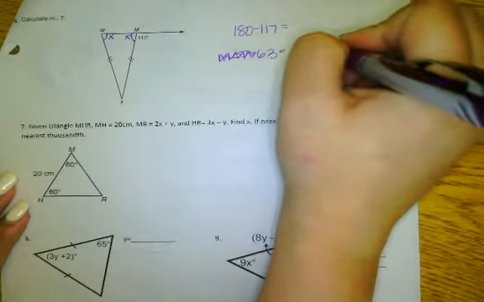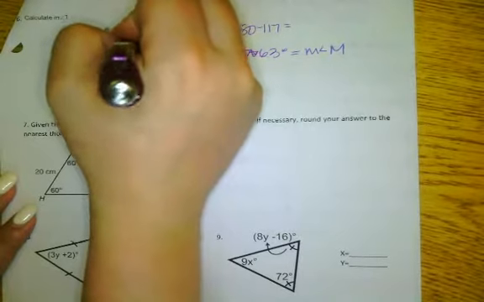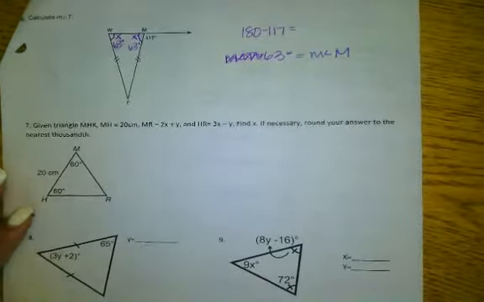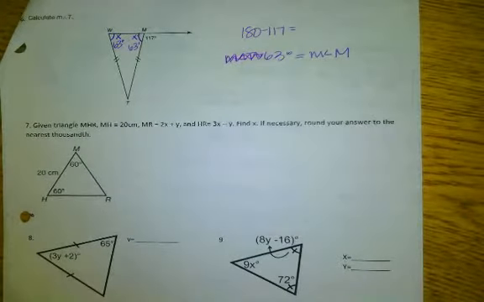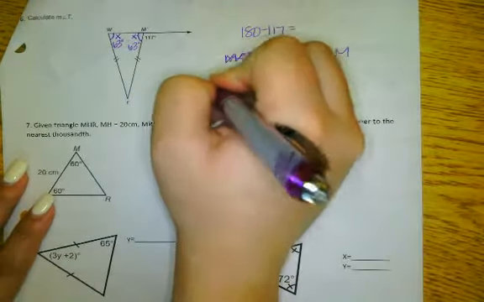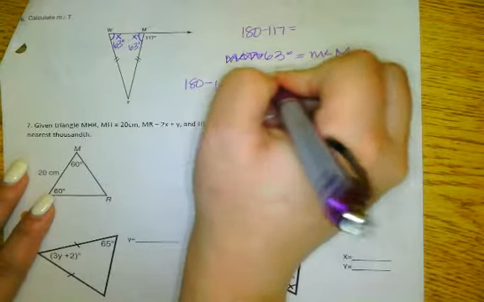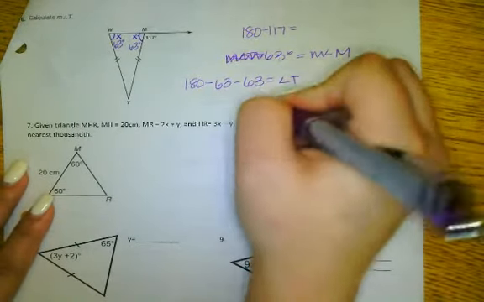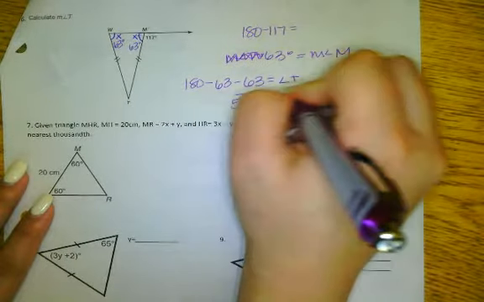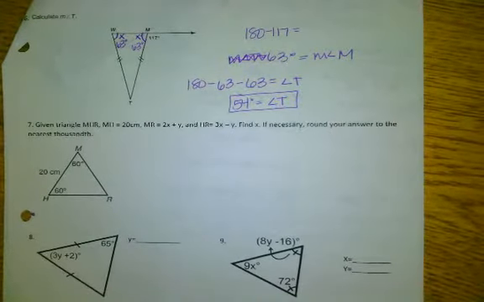Okay, so if these are both 63 degrees, and it asks for angle T, how would you go about solving for T, Maddie? 180 minus 63 minus 63. And what do you get for T? 54. So again, on that one, if you don't know supplementary angles, you'll be real lost. Okay, so it's bringing back those old vocab words.